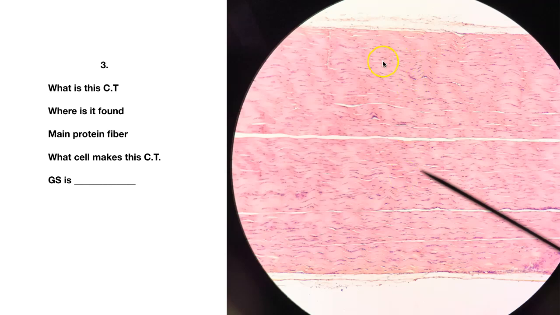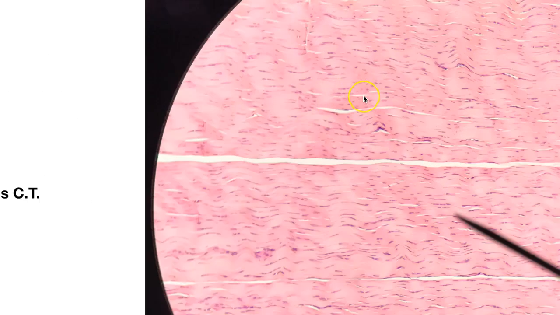What is this main protein fiber that you see in here? What cell is making this connective tissue? You can see the flattened nuclei of the cells in here. See all these little dark areas in here? This is the flattened nuclei of the cell that is making this connective tissue.